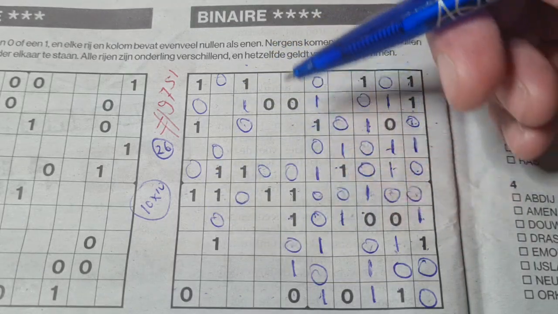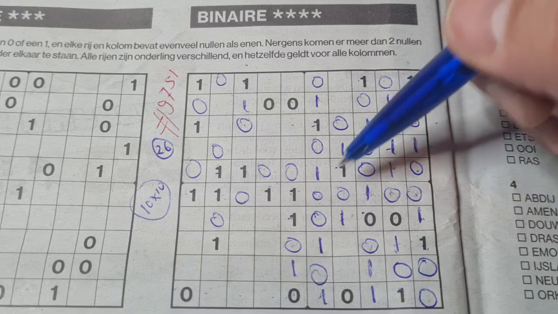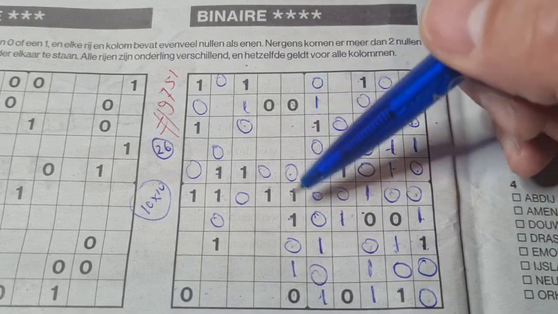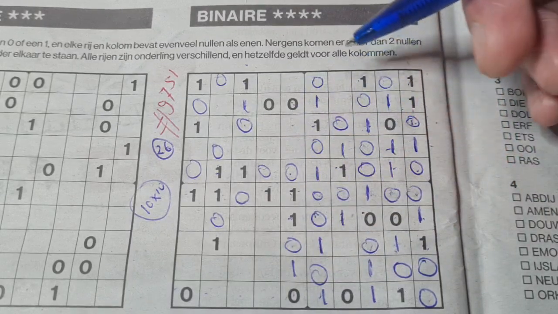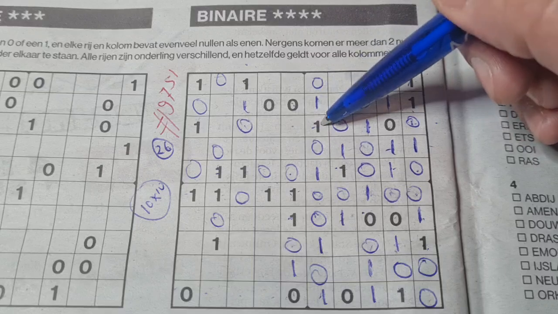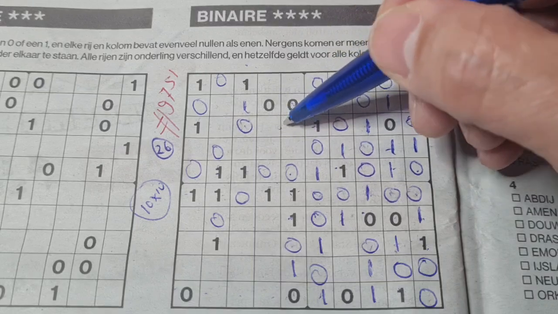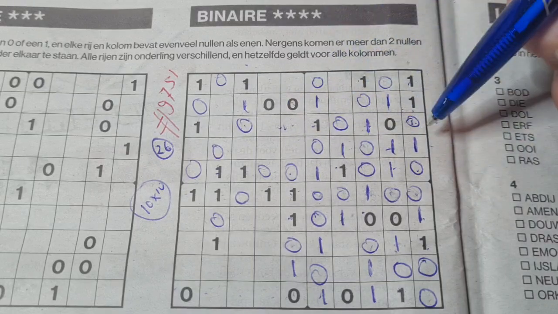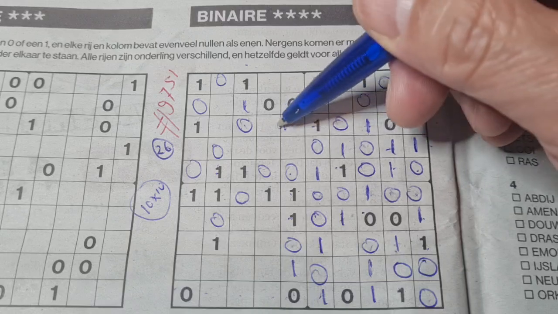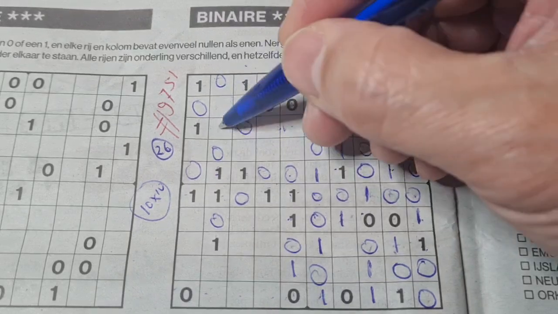Now I need to think. 1, 2, 3, 4. I know between an O and a 1 with 2 empty boxes between, there's always an O and a 1 there, but I do not know in which order. So we have the first O, second O, third O, fourth O, fifth O. So that box should be a 1 then.